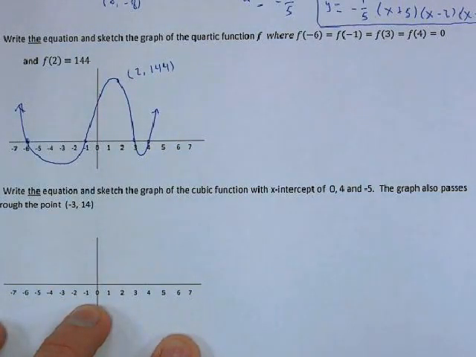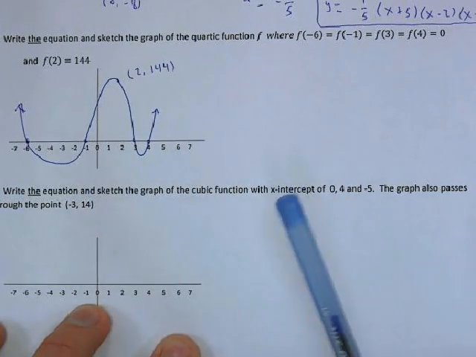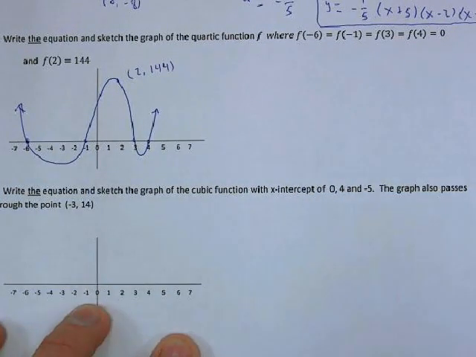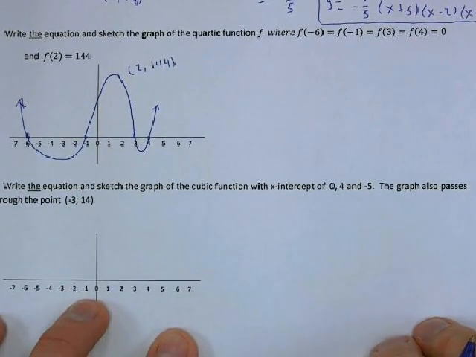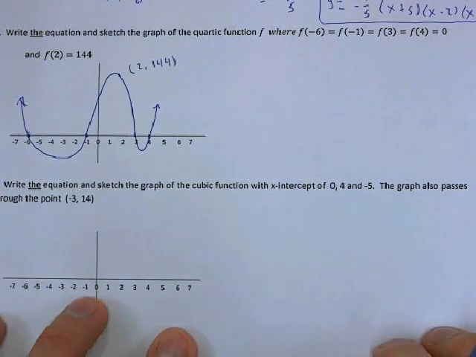Okay, so quartic is even, so it should either be high to high or low to low. So yeah, high to high looks good. And then that also tells us what about our leading coefficient. Is it going to be positive or negative if it's opening up? Positive. So then good, we know a few things about our equation. All right, so let's start to write our function.